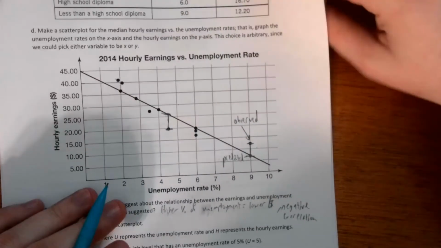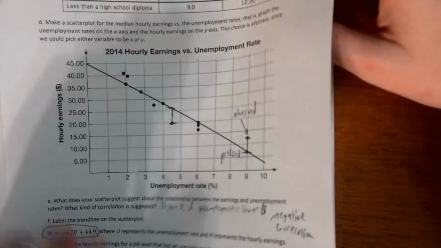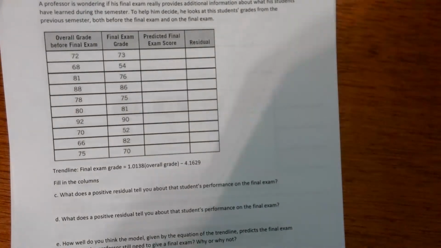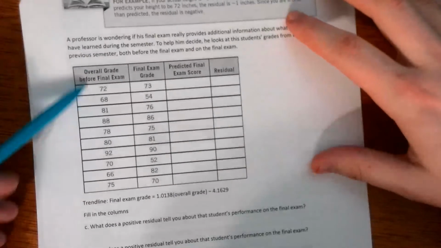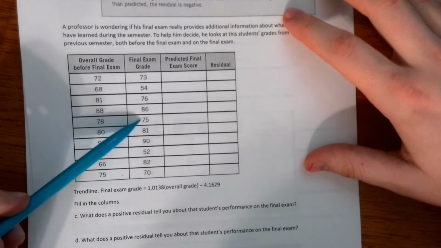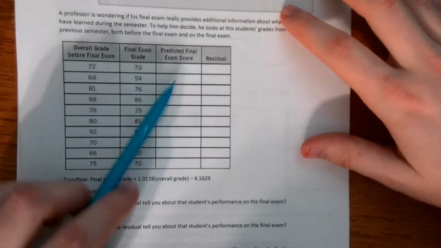All right. So now that I've talked about what residuals are, we'll do an actual example here. This one says, a professor is wondering if a final exam really provides additional information about what his students have learned during the semester. To help him decide, he looks at the students' grades from the previous semester, both before the final exam and on the final exam. So if we look at it, we have a bunch of students' overall grades before the final exam, what their actual final exam grade is, and then we want to find what their predicted final exam score is.